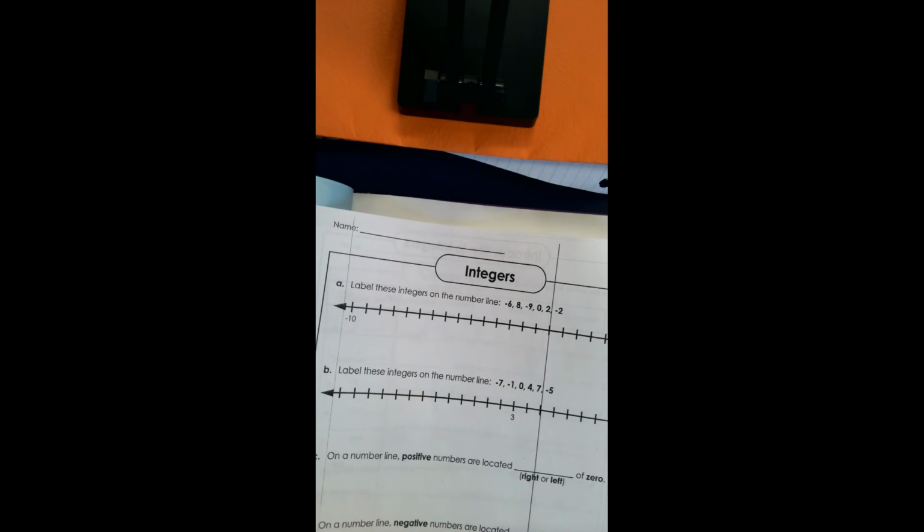Now, you get to try to place your numbers on a number line. And these ones are great for you because it already has a starting point and an ending point. Let me see if I can make it easier for you to see.